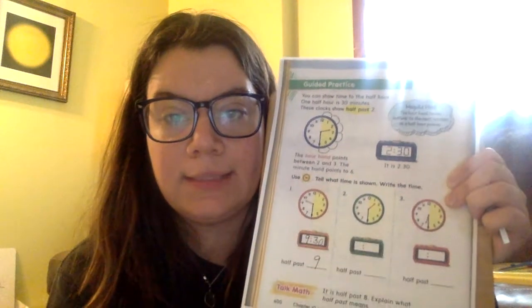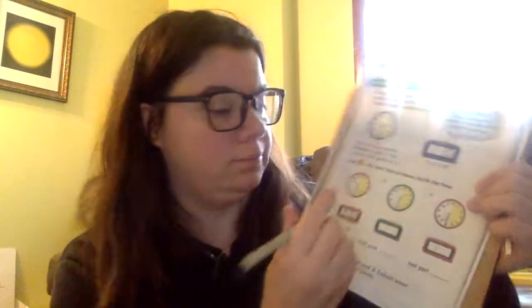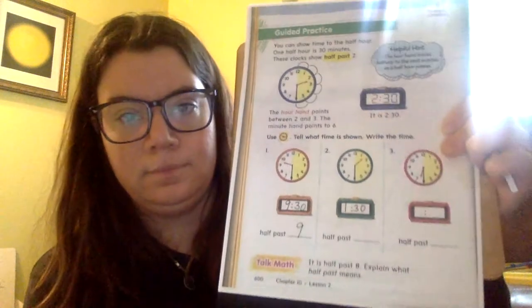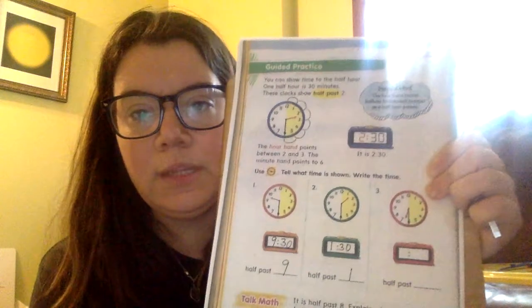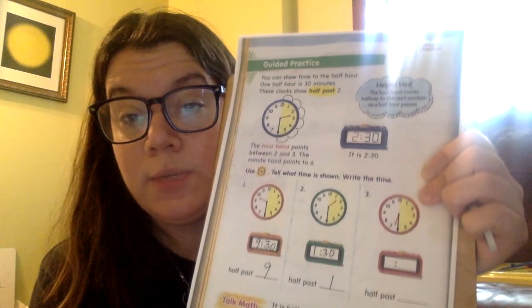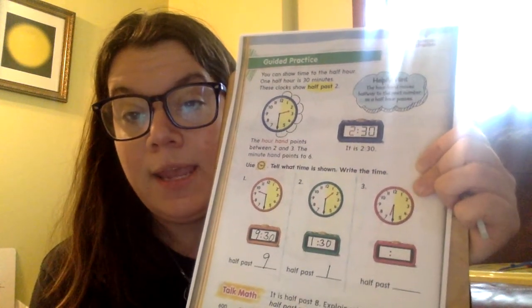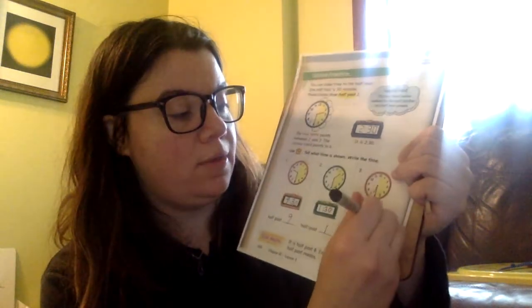Our minute hand is at the 6. So that means it is 1:30. And finally, number 3, we see our hour hand pointing in between 6 and 7, and our minute hand is at the 6, so it is 6:30.